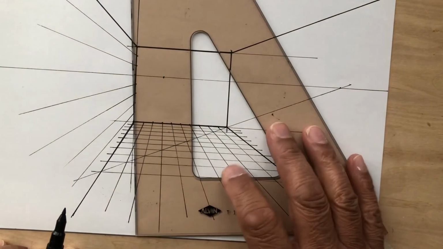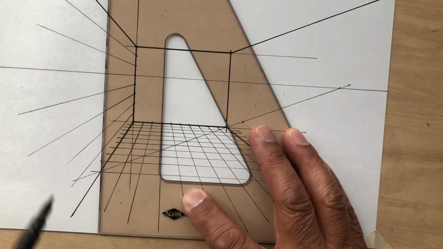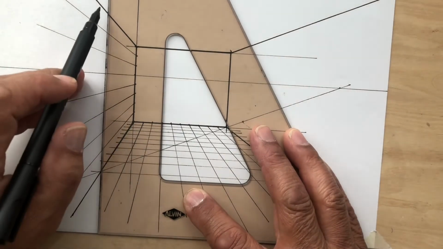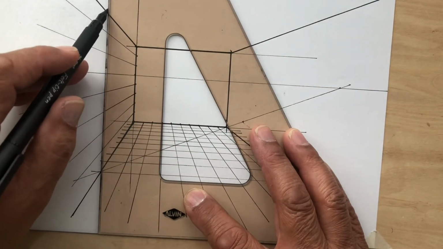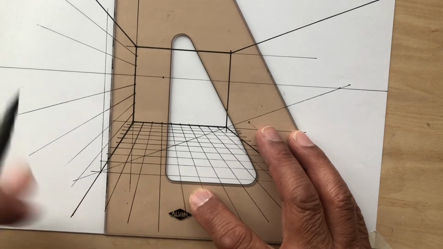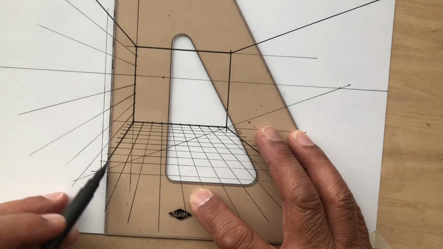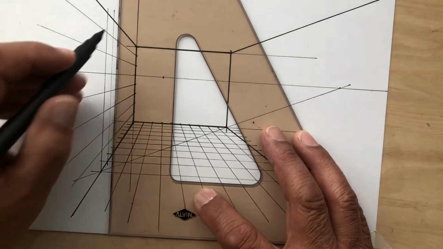And I'm going to start from the front and work my way back. Seems to be easier that way. And what I'm drawing is the height of the wall, which is 8 feet. That represents 8 feet. And again, I'm using the intersections at the bottom here for each increment of the grid.